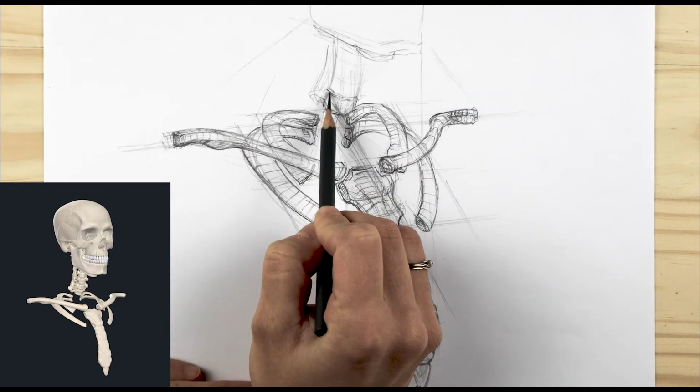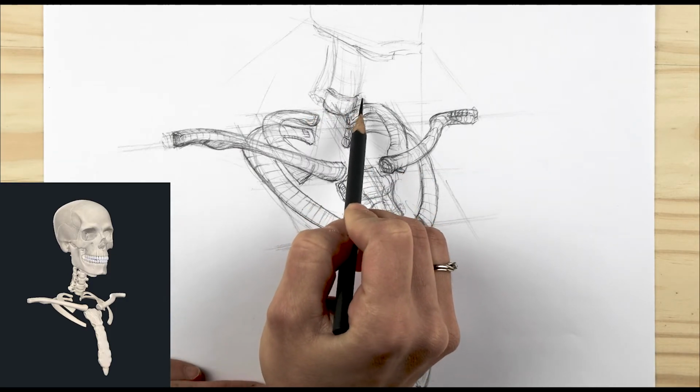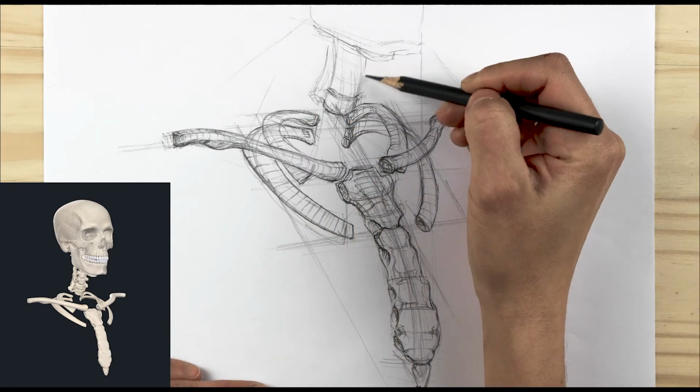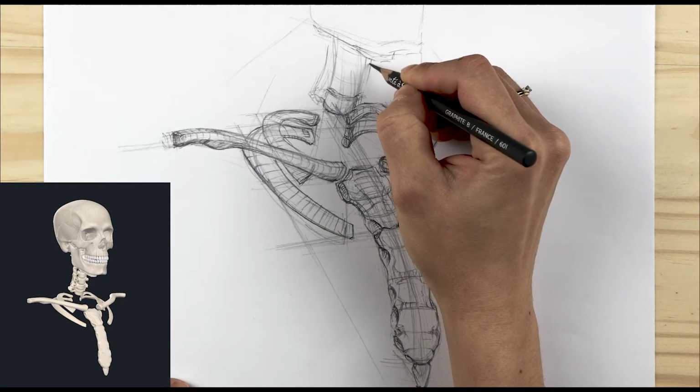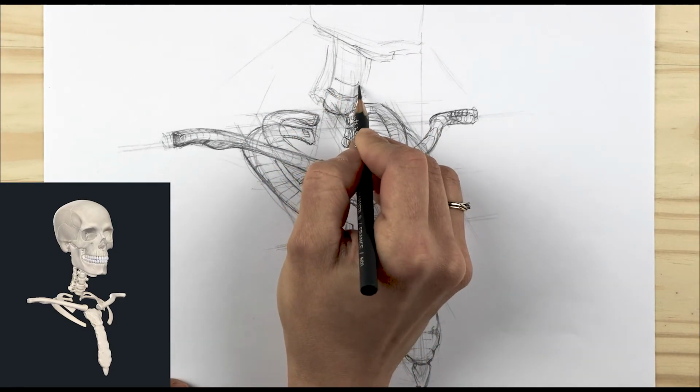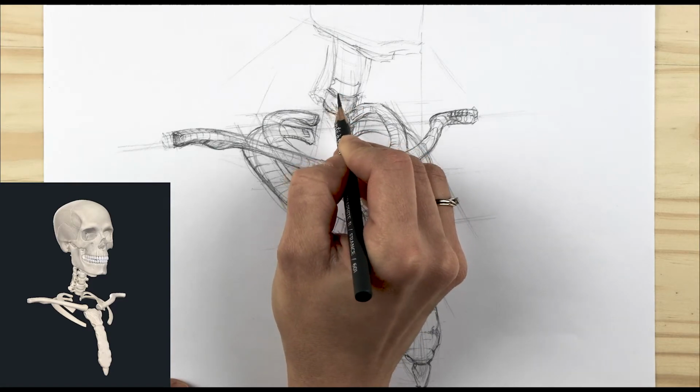The C3 to C7 vertebrae are part of the cervical spine holding the cranium. They are small and round, C3 being the smallest and C7 the biggest.